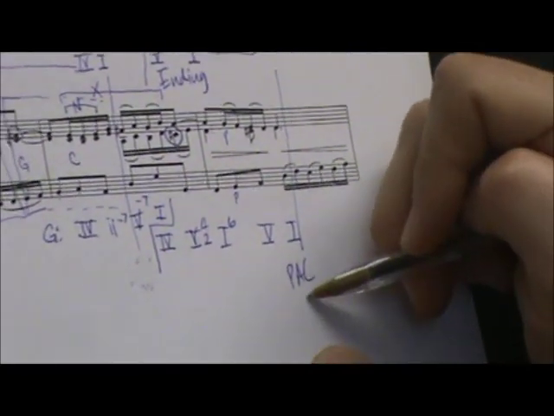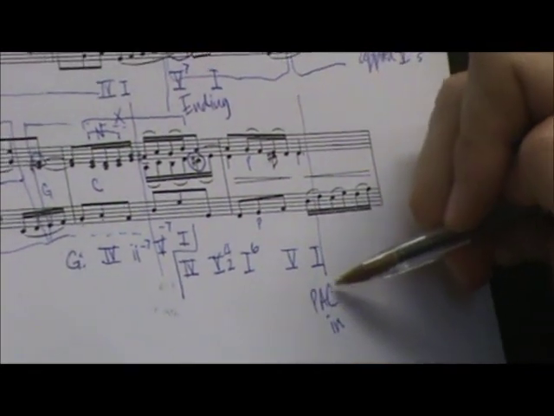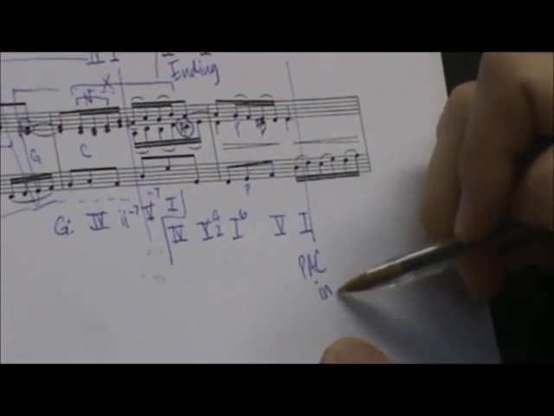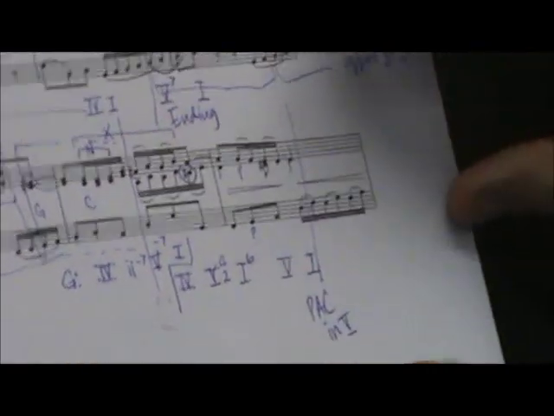B, A, C, and when you label cadences and it's in a new key, remember to say so. It's a PAC in 5 or in D.